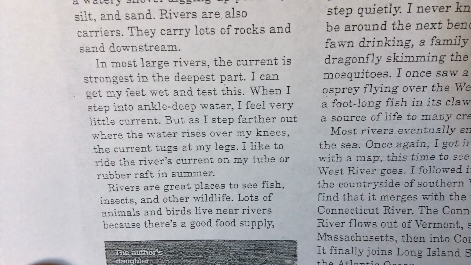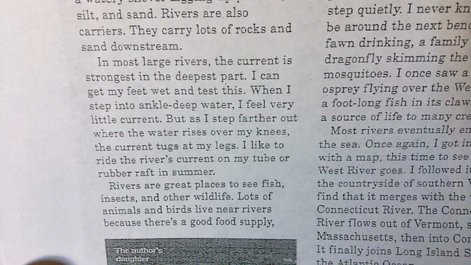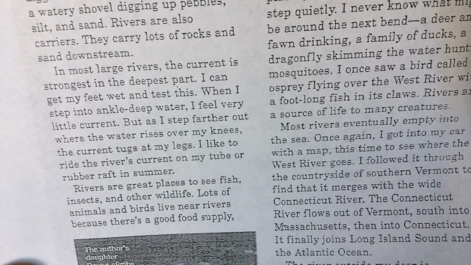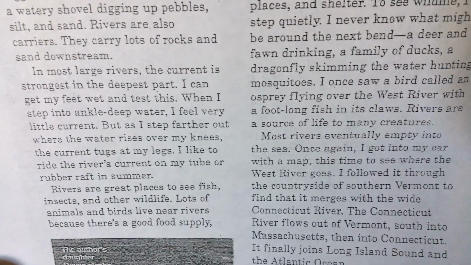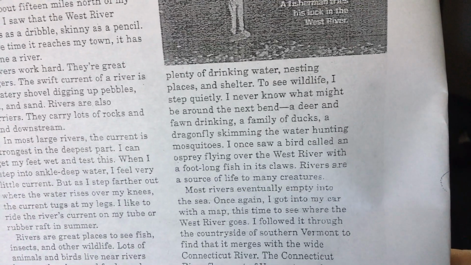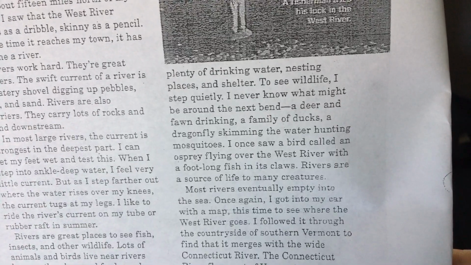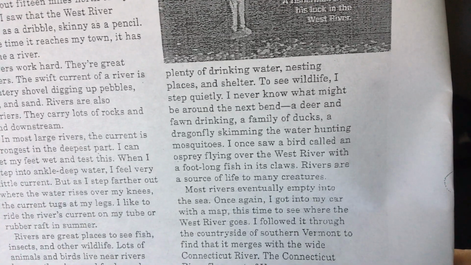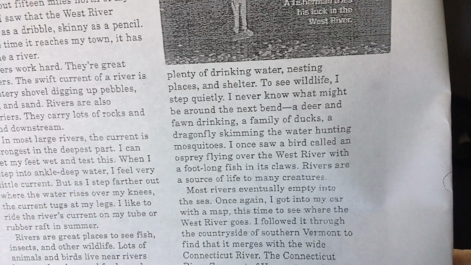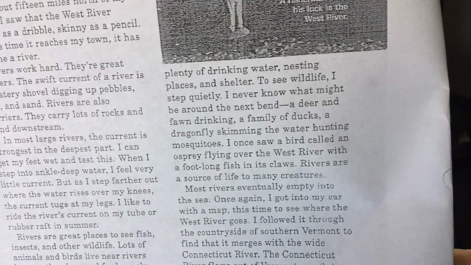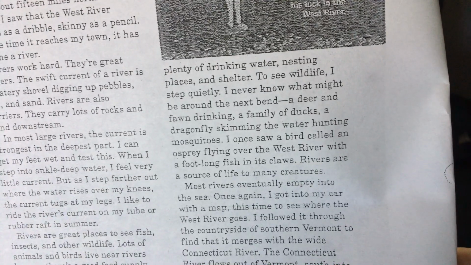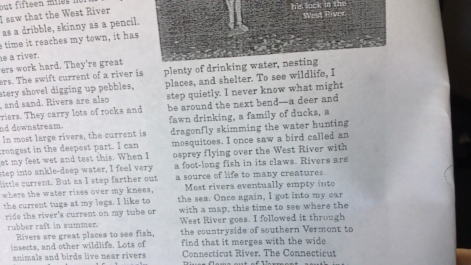I like to ride the river's current on my tube or rubber raft in summer. Rivers are great places to see fish, insects, and other wildlife. Lots of animals and birds live near rivers because there's a good food supply, plenty of drinking water, nesting places, and shelter. To see wildlife, I step quietly. I never know what might be around the next bend: a deer and fawn drinking, a family of ducks, a dragonfly skimming the water hunting mosquitoes. I once saw a bird called an osprey flying over the West River with a foot-long fish in its claws. Rivers are a source of life to many creatures.